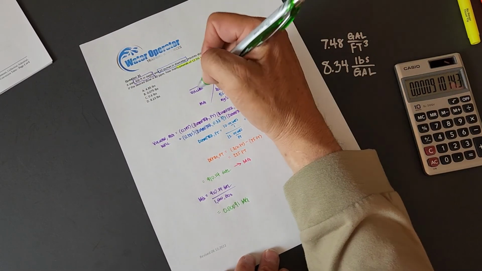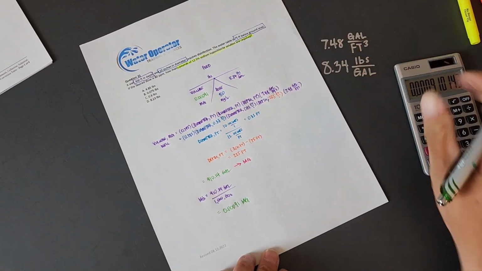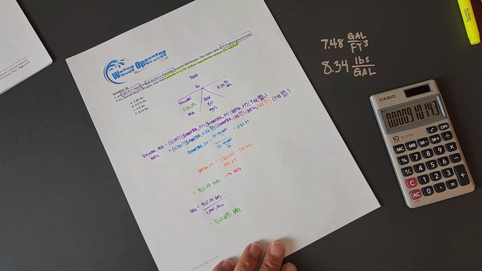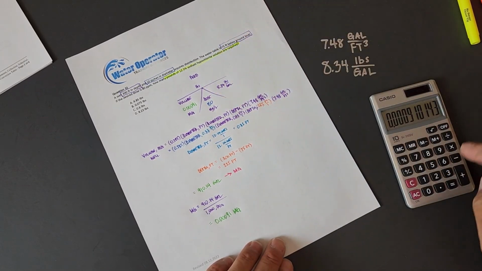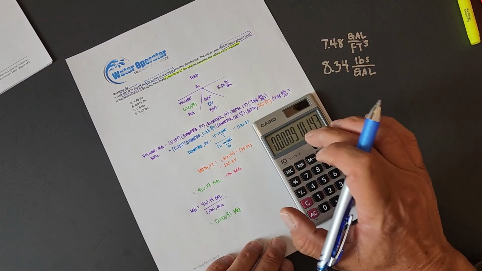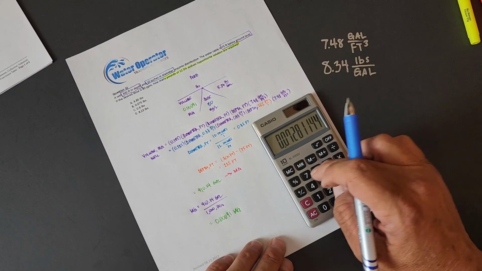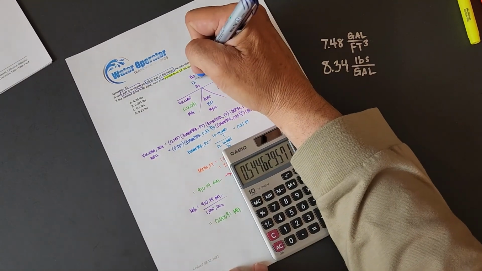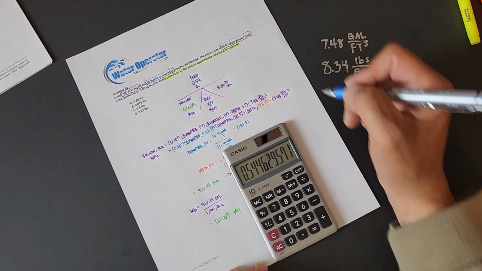But we're not done yet. 0.00091. So we're going to take that number, 0.00091, and multiply that by 80 times 7.48, and that's going to give us 0.54.